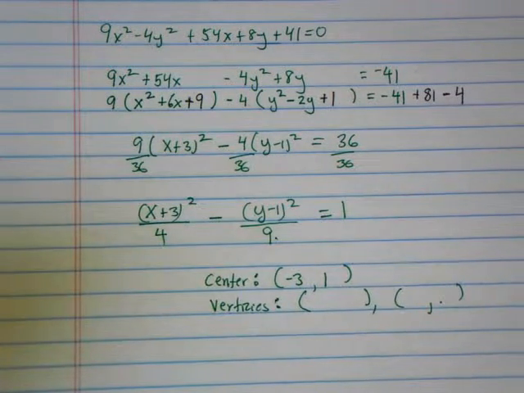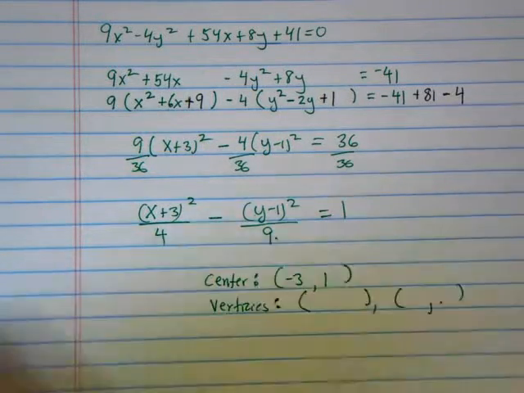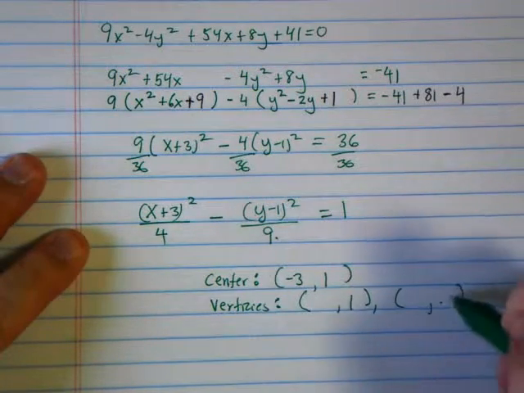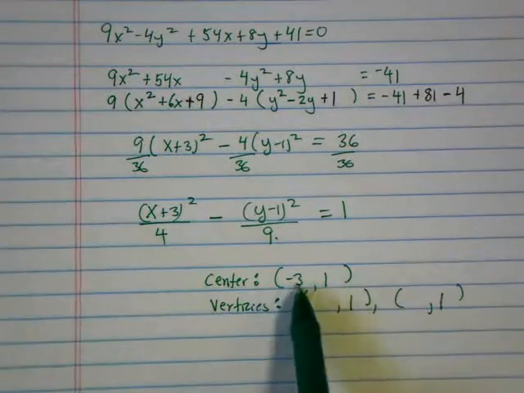Add something. I'm going to add to the x number because it's going left and right. So my y number is going to be the same, so I can fill my y numbers in. How much do I add and subtract to this x number?